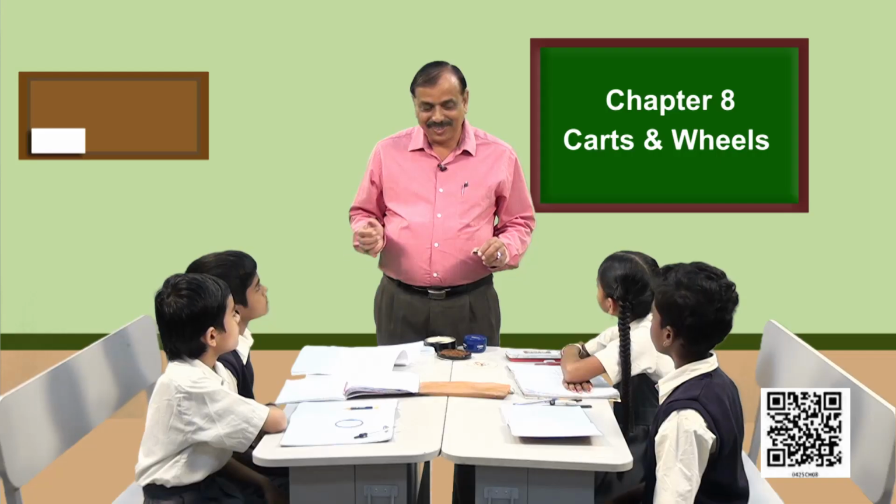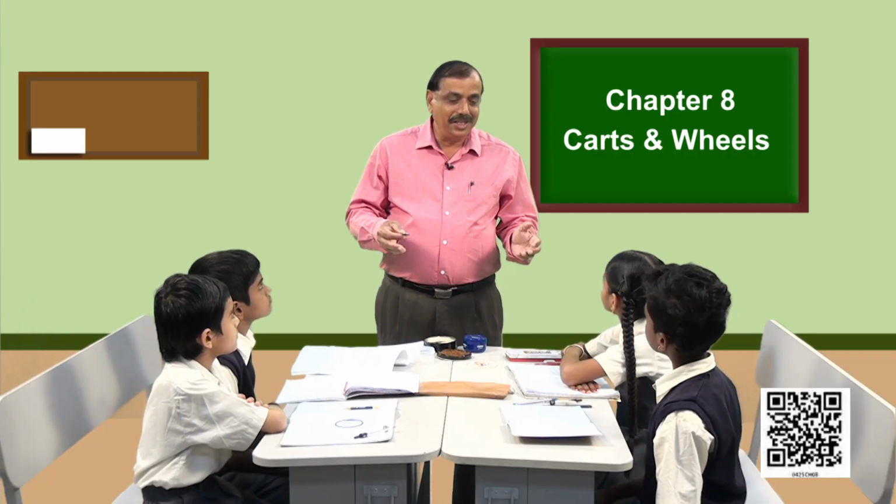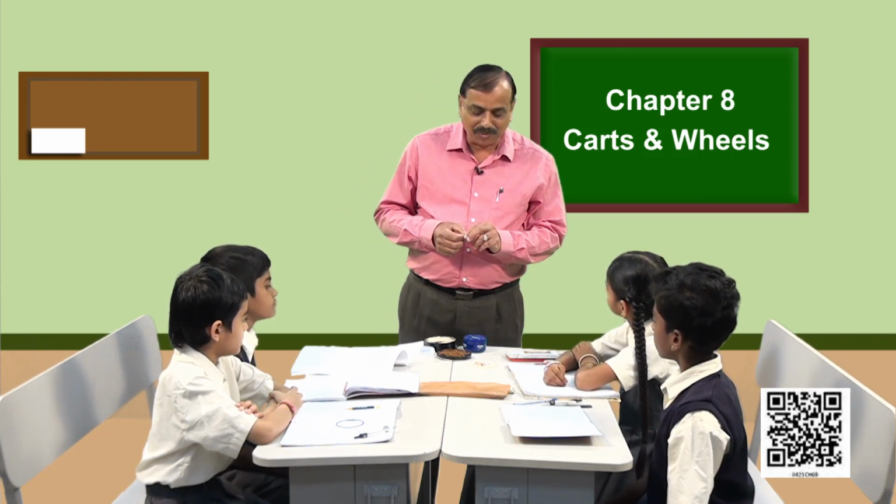Drawing circles with objects. Okay. Now, having these circular objects in front of us, pick any one of them and trace a circle by using these objects.